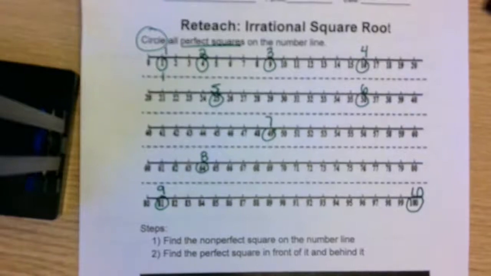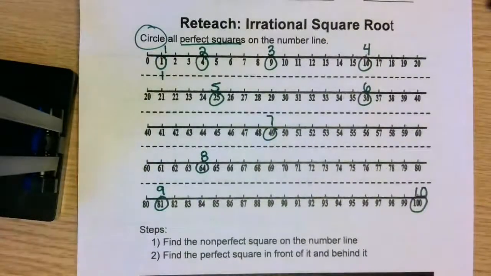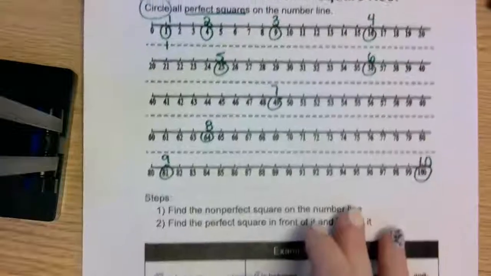Sorry, it gets a little blurry off and on. You're going to have to bear with me. So get that marked up on your paper, in your notebook. I highly recommend taking notes while we're doing this.